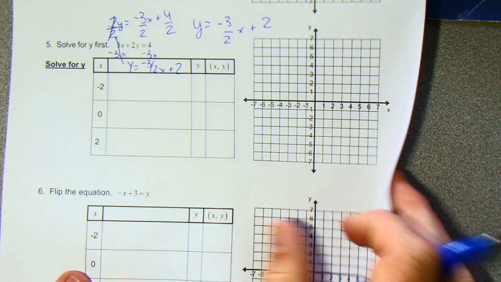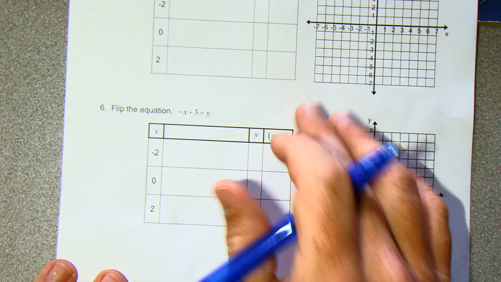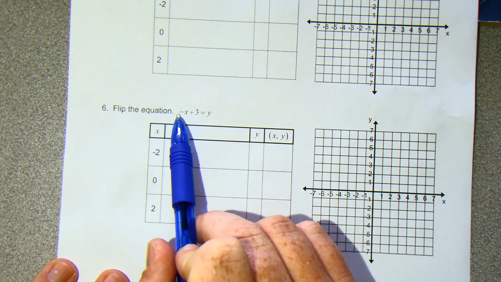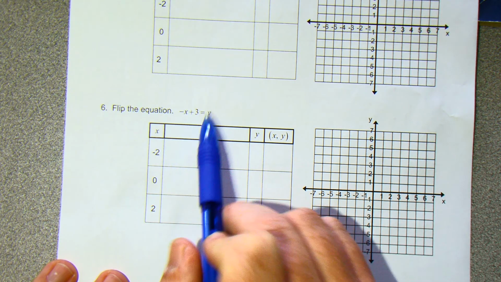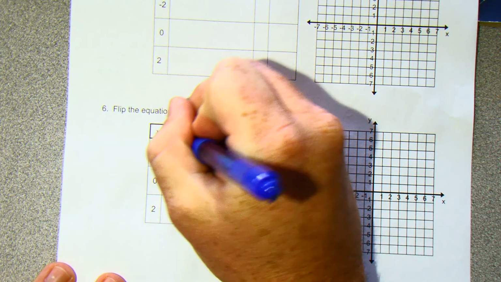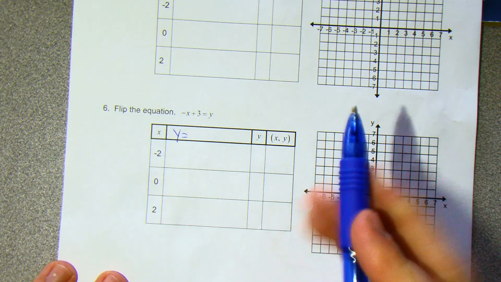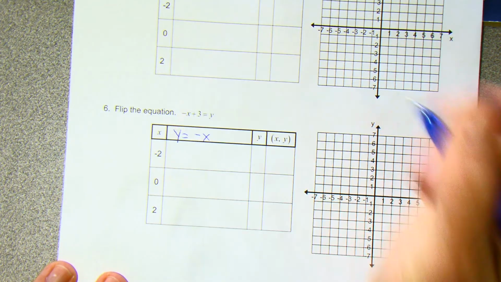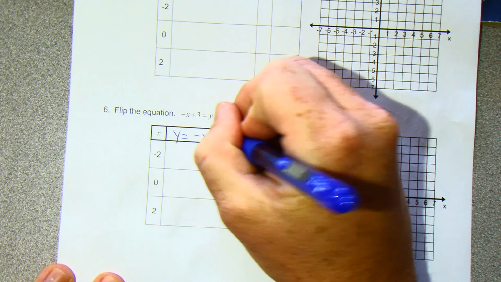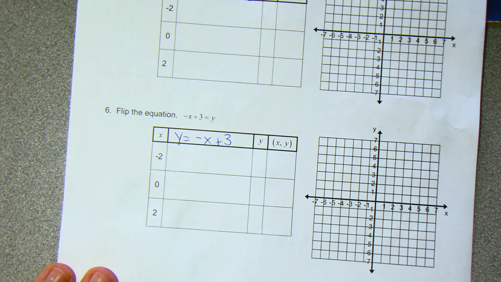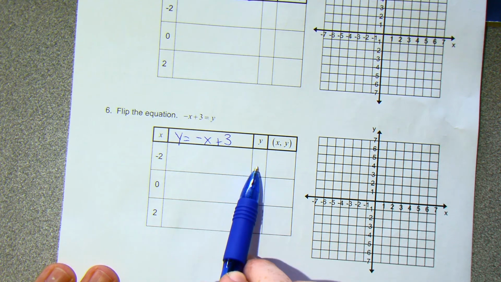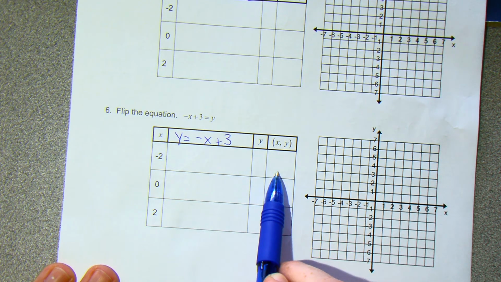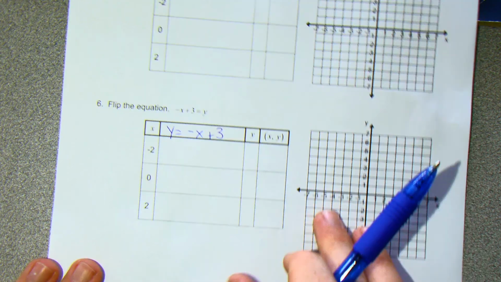This one, it just says flip the equation. So right now we have equals y. We want it to be y equals. So we really just need to move this over here. So instead of negative x plus 3 equals y, we're going to do y equals. Still going to keep the negative x first. It'll be negative x, and then comes my plus 3. So again, you're just plugging in these values for x, figuring out what your y is, and using that ordered pair to graph.